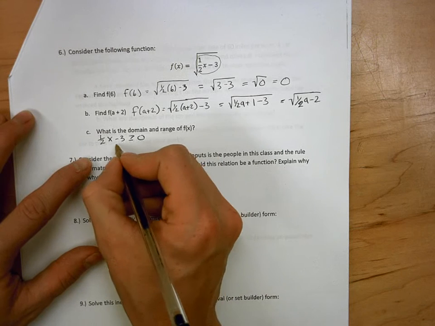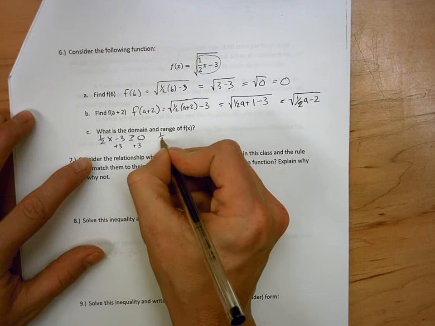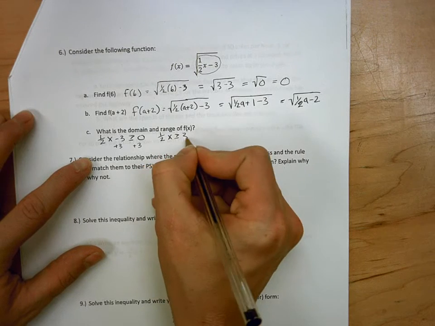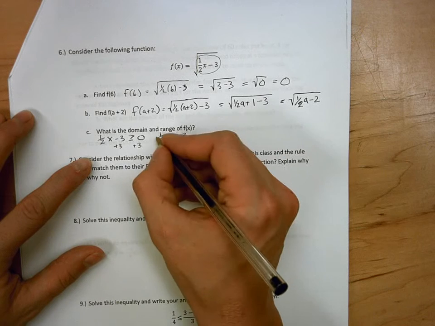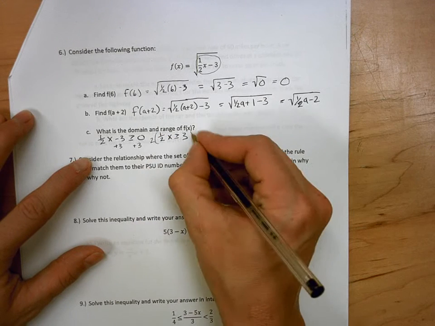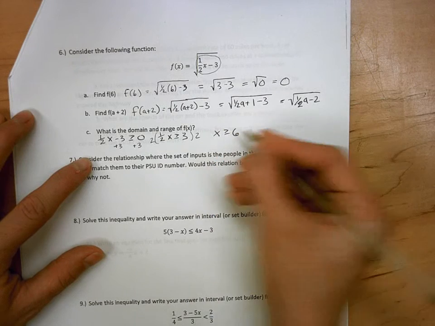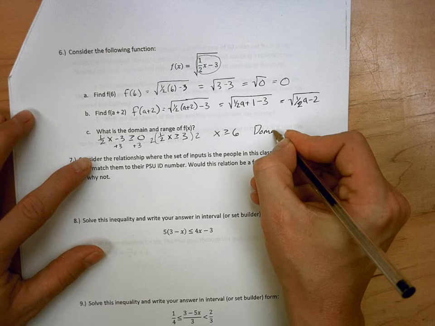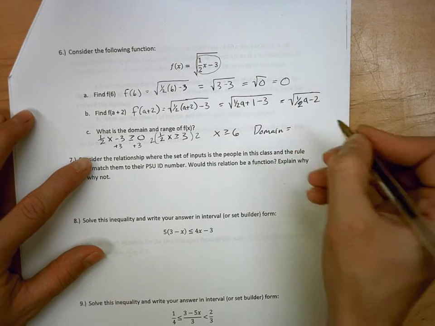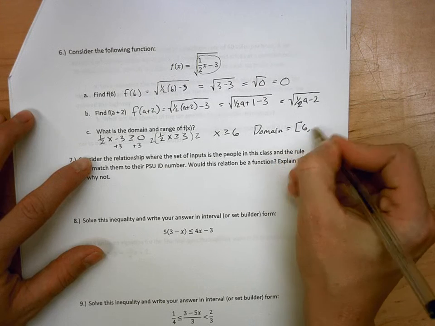So add 3. And then multiply both sides by 2 to get rid of the 1/2. And that gives us x is greater than or equal to 6. So if I'm going to write it in interval notation, I'm going to say the domain equals 6 to infinity.